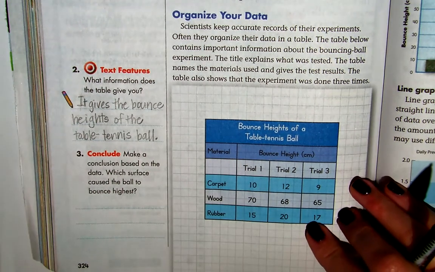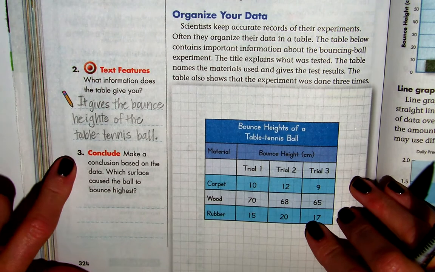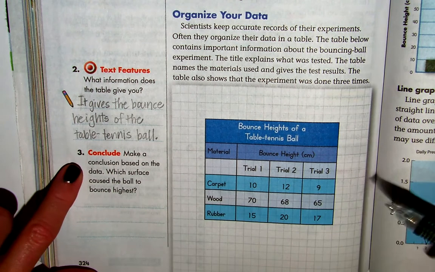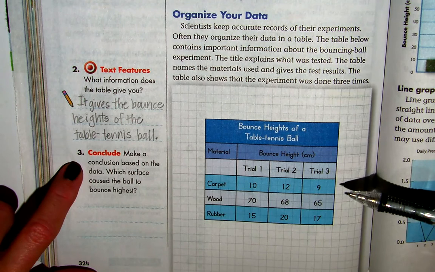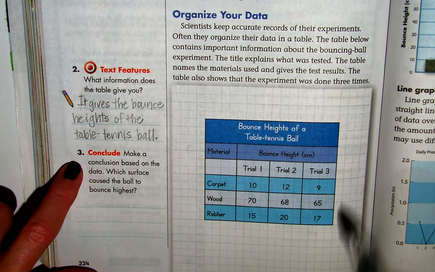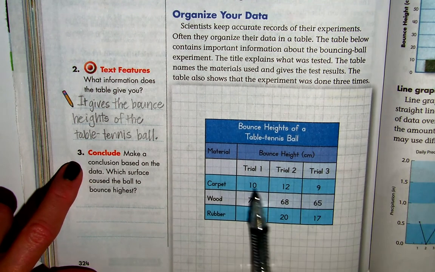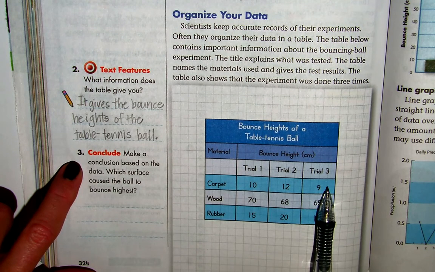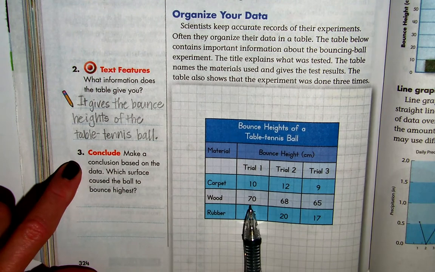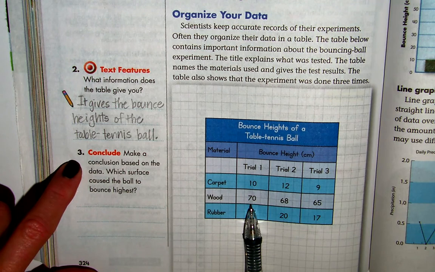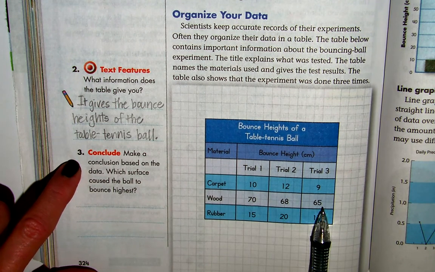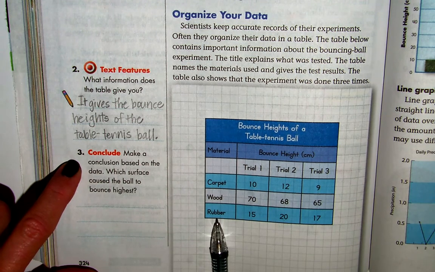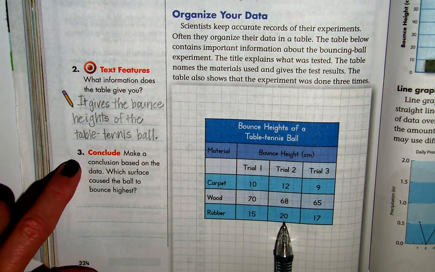Number 3, conclude. Make a conclusion based on the data. Which surface caused the ball to bounce the highest? Okay, so we're going to look across here in our numbers. These are the centimeters, 10 centimeters, 12 centimeters, 9 centimeters. Those are all on carpet. When the ball was bounced onto wood, it produced bounce heights of 70, 68, and 65 centimeters. And on the rubber mat, it bounced 15, 20, and 17 centimeters.